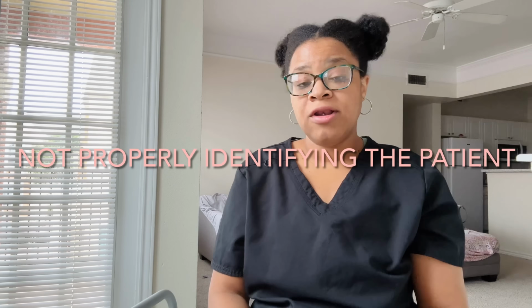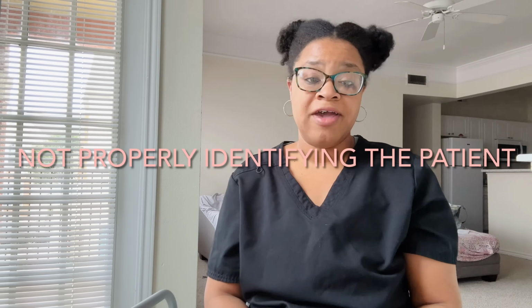So number one on our list is going to be not properly identifying the patient. As a phlebotomist, before you draw anyone, you always make sure that you let them tell you their name and date of birth. You always ask them, can I please have your name and date of birth? This will always identify the patient so that you know that you are in the right room if you're working in a hospital, or if you're in a clinic and the patient has come to you.